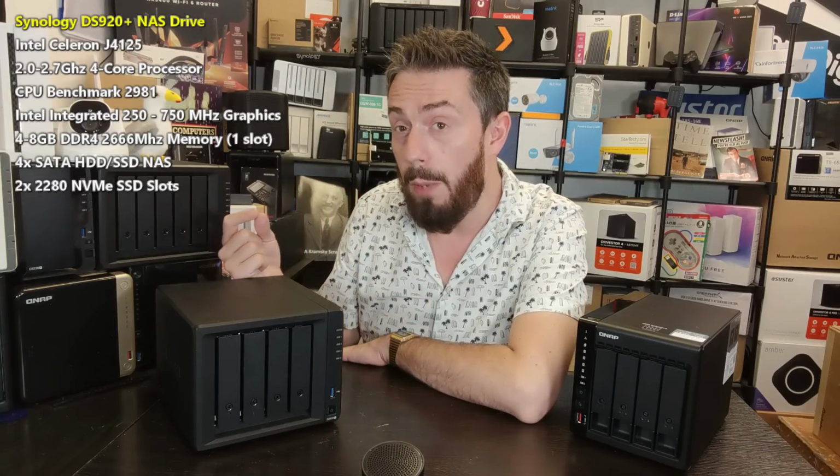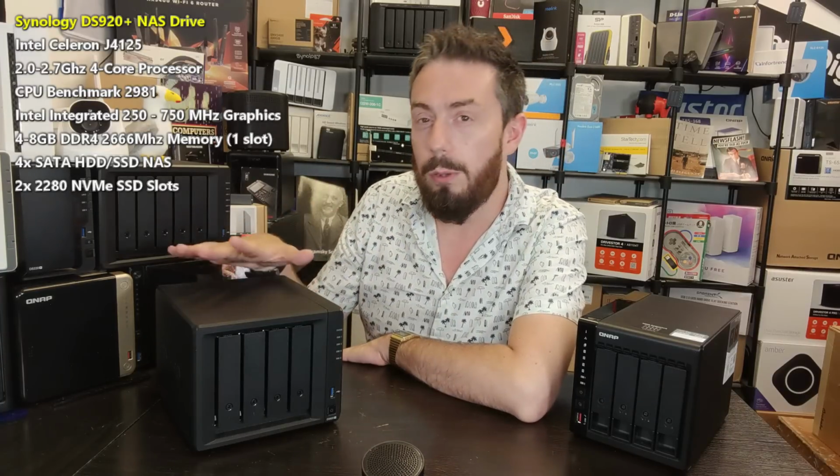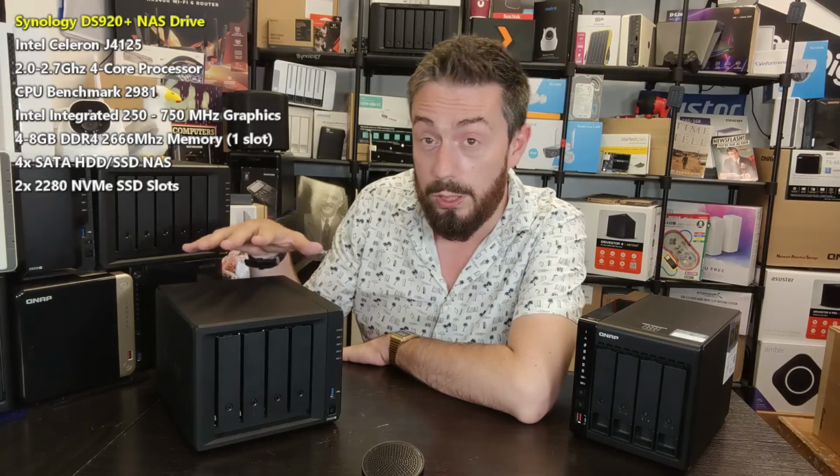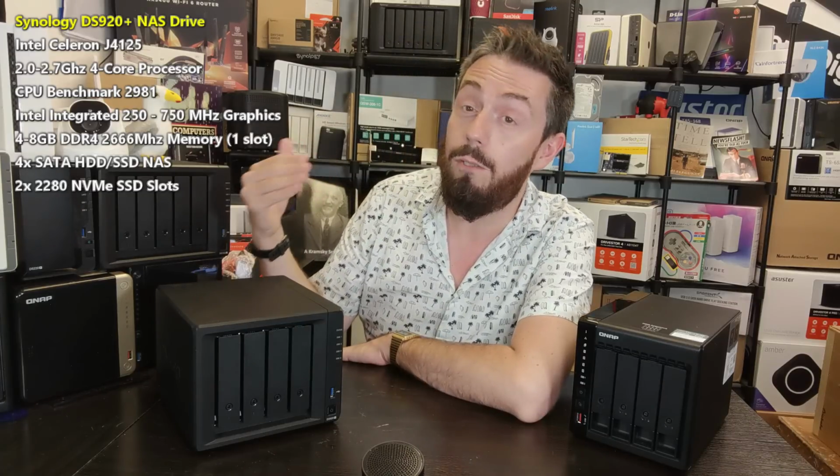On CPU Benchmark, it rates 2,981, so it's obviously gone down in its lifetime since it was first released, but the system arrives with 4 GB of DDR4 memory soldered to the board, and an additional slot that allows you to upgrade it with 4 GB of Synology's own DDR4 memory.